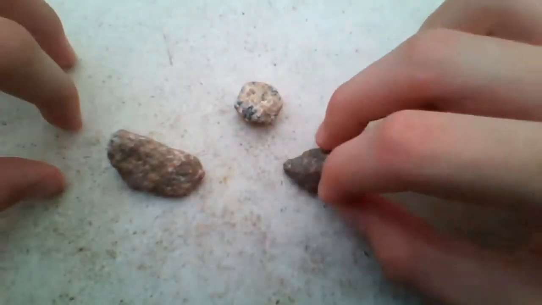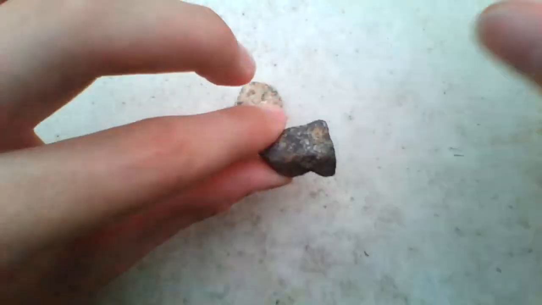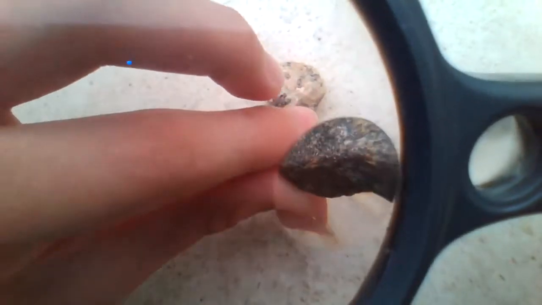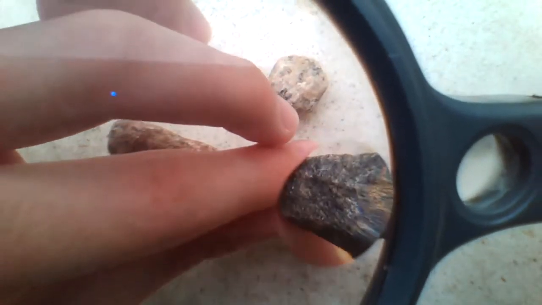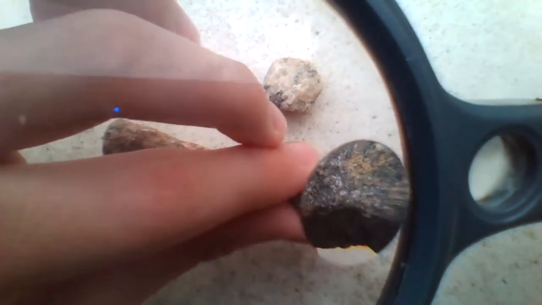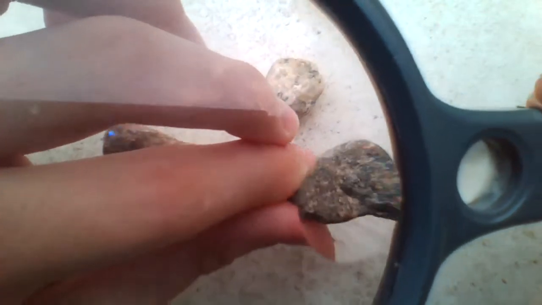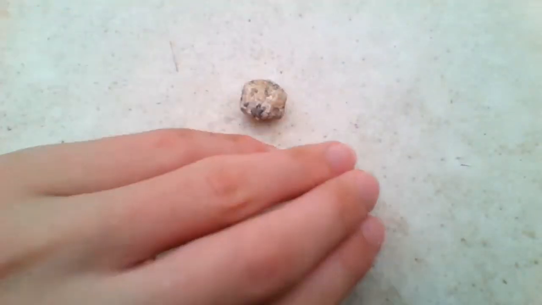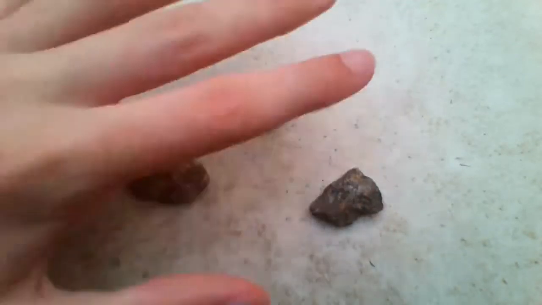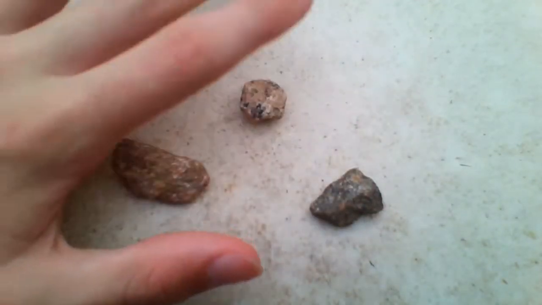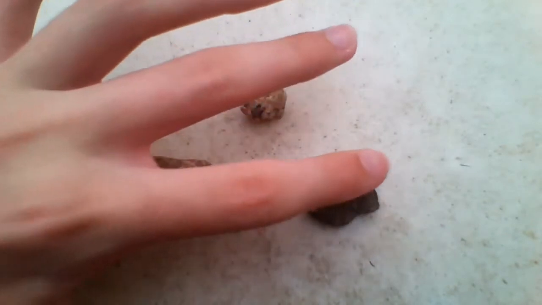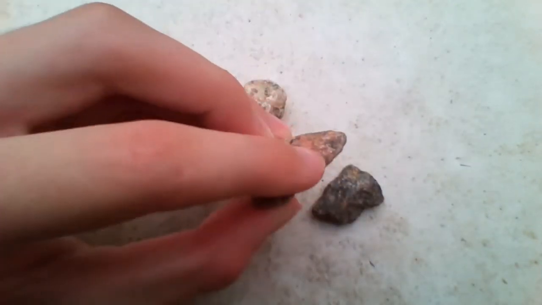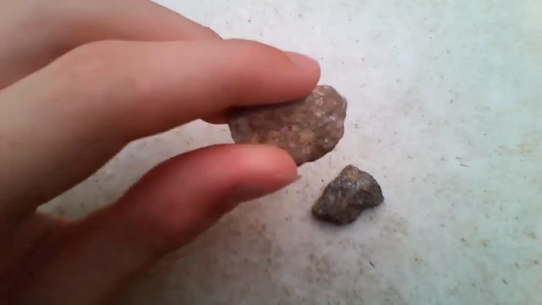If you can't see it clearly on the screen, I have a magnifying glass which makes it easier to see. Yes, this is the darkest rock, and the details on this are really beautiful. The mica crystals are very pretty. So this rock has mica in it. All of them have mica, and all of them have the other minerals I'm talking about, but this one has the most mica. This one has the most feldspar, and you can tell by the red color on it.